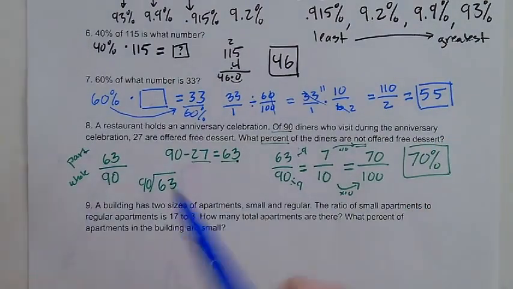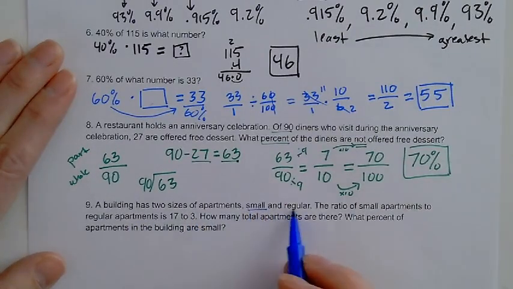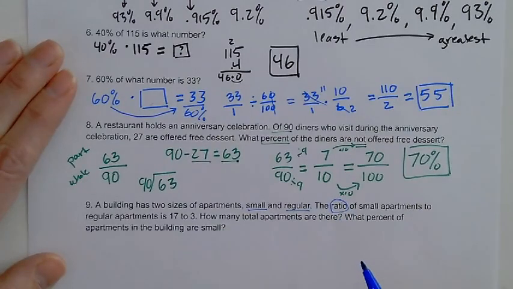A building has two sizes of apartments, small and regular. The ratio of small apartments to regular apartments is 17 to 3. Okay. How many total apartments do I have?